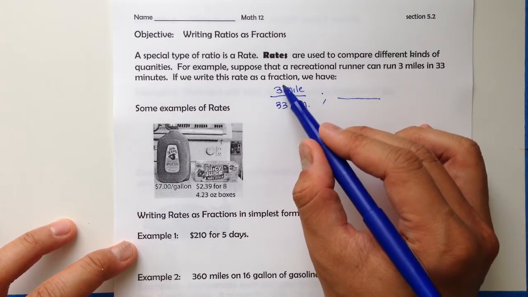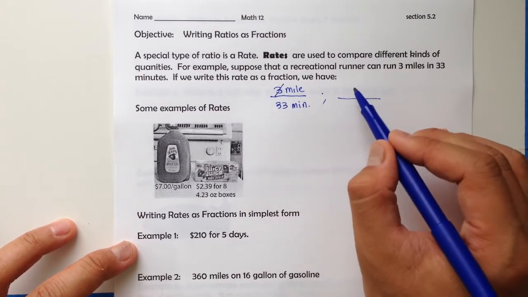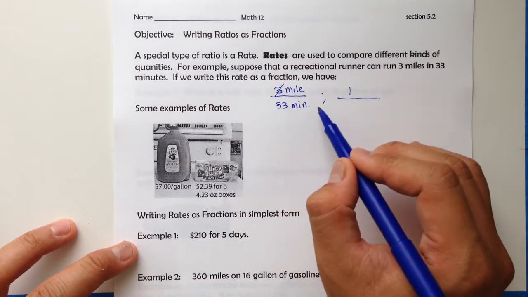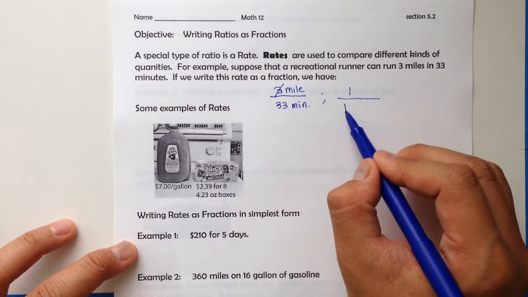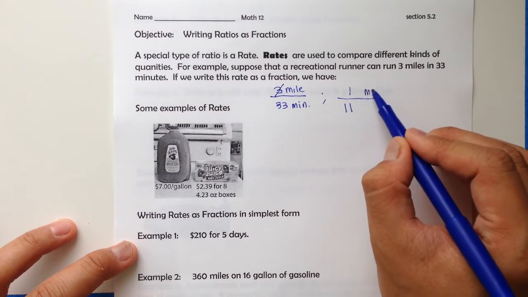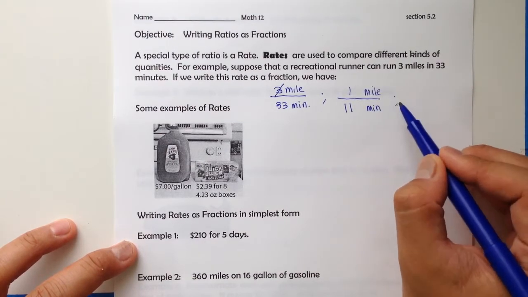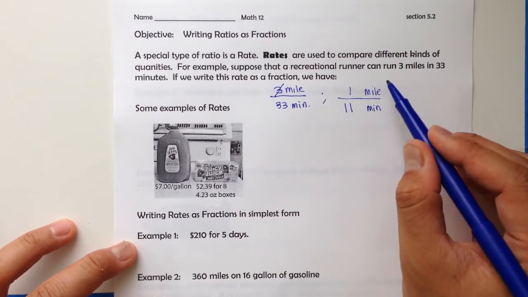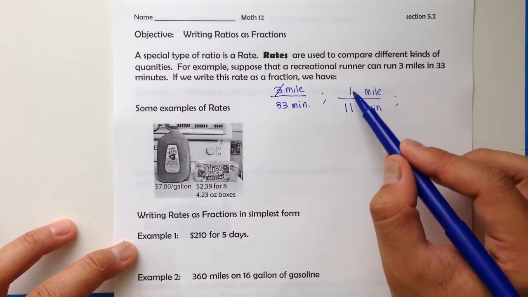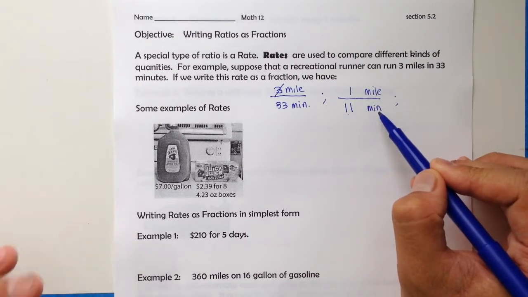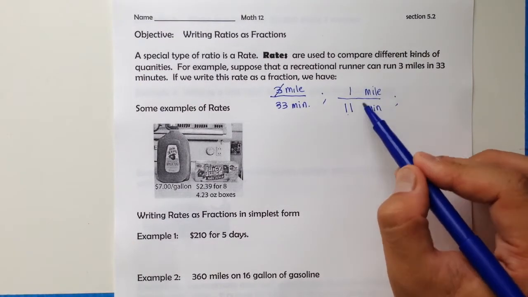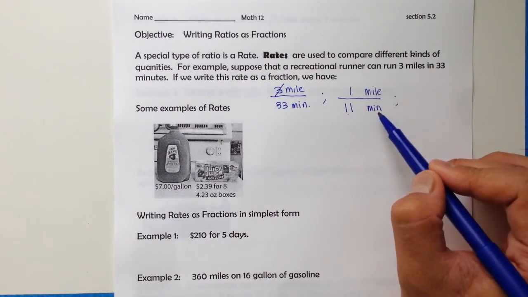So 3 divided by 3 will give us 1. 33 divided by 3 gives us 11. The mile and the minute will remain. One way to understand this rate is I can run 1 mile in 11 minutes. So 1 mile per 11 minutes.